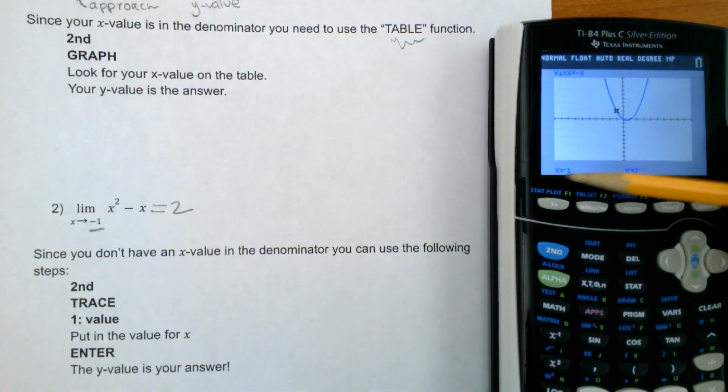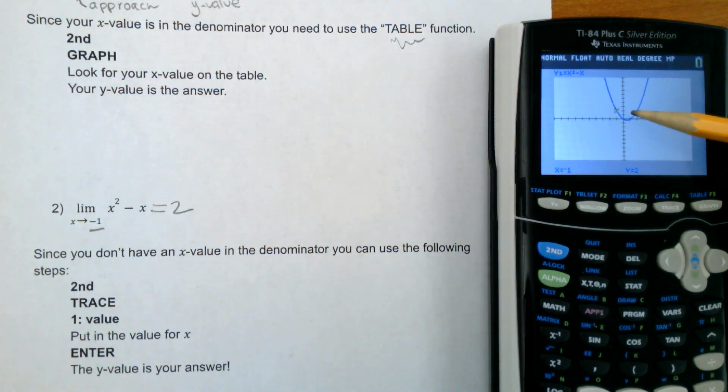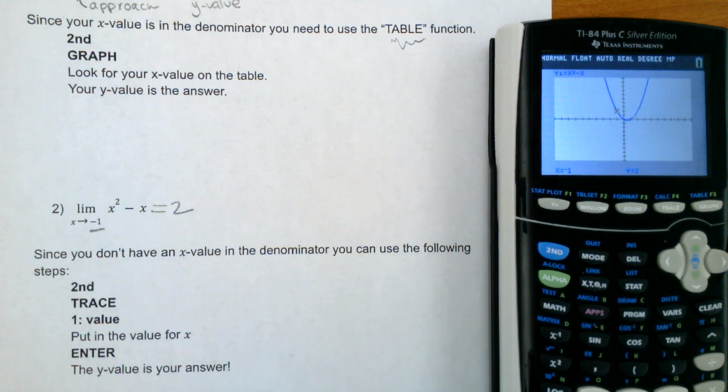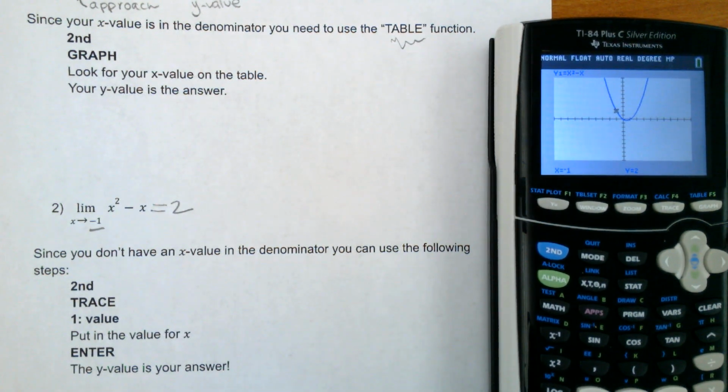As it approaches -1, it will never get there. Our y value will be 2. So that's the limit. It won't get to 2. That's it. This has been definition of a limit, and we go from there.